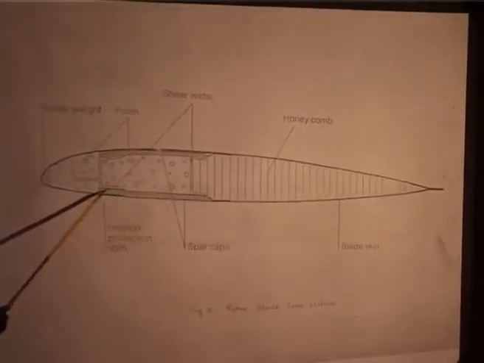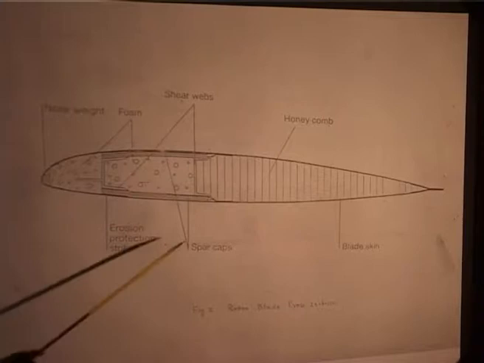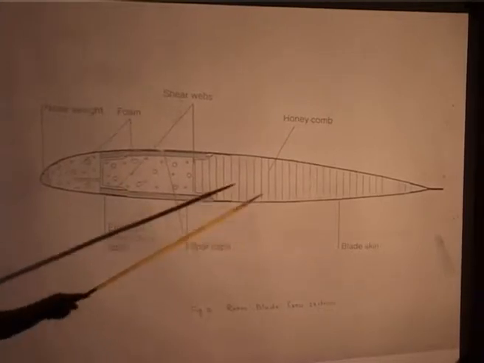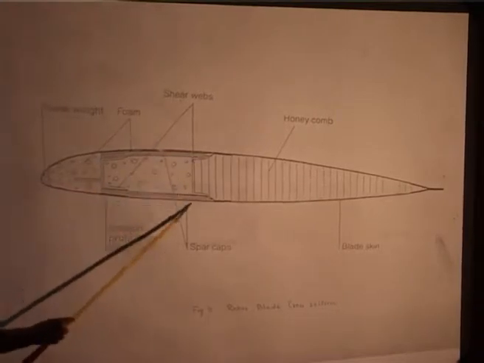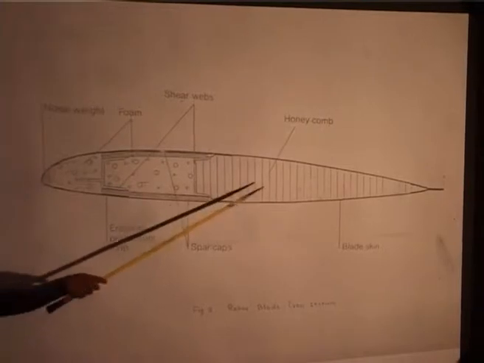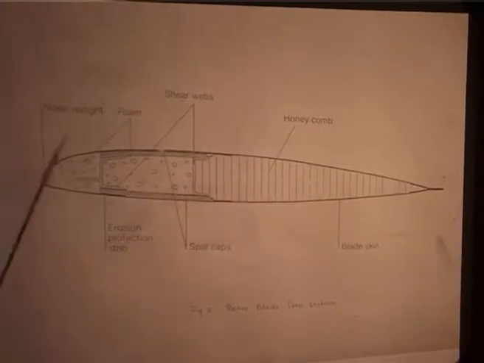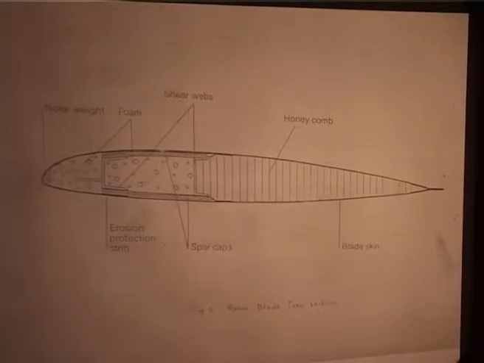See, this is the spar and this is just honeycomb, or sometimes they fill it up with foam, very light foam, that is just to give a shape, that is all. And the main leading edge weight is this section, and this is the foam. Sometimes here there is foam, here in this case there is no foam, it is just hollow. Okay.